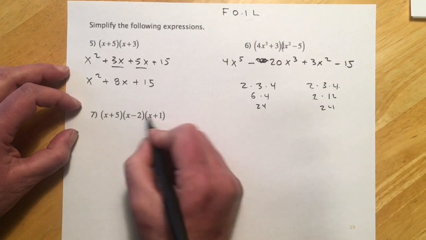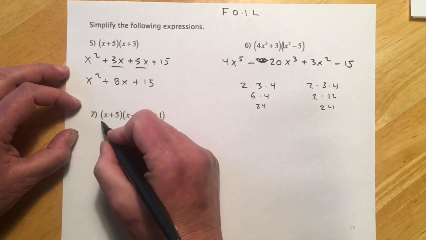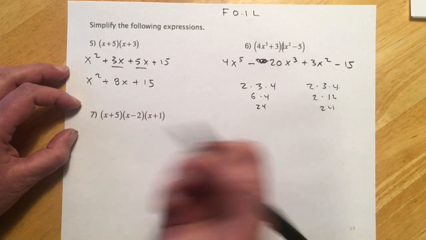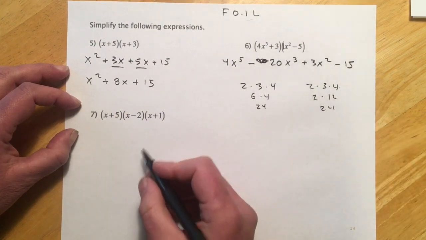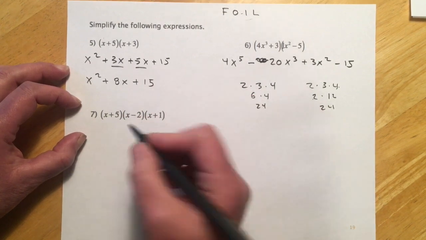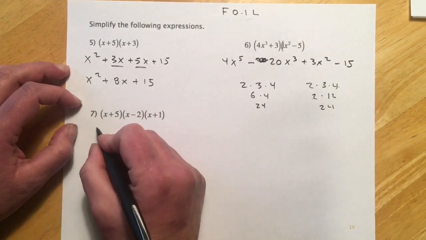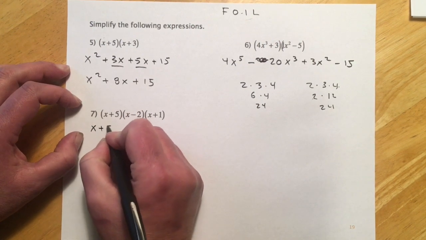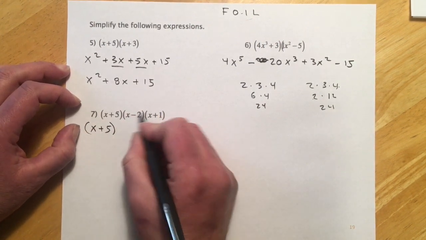For me, I like to do the second 2 together just because I prefer to multiply 2 things into 3 things. For whatever reason, I make less errors that way. But you could totally do these 2 and then go 3 things into 2 things. Same thing, same answer. So I'm going to bring down the x plus 5, and I'll put these 2 together.